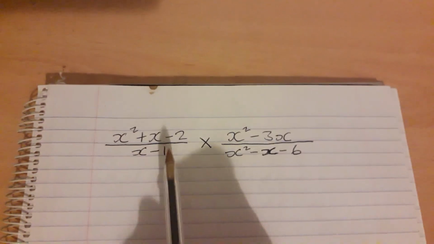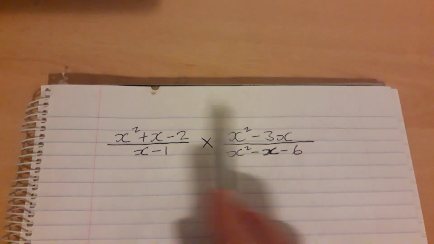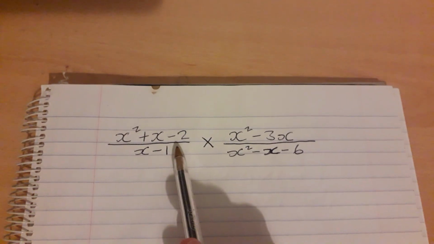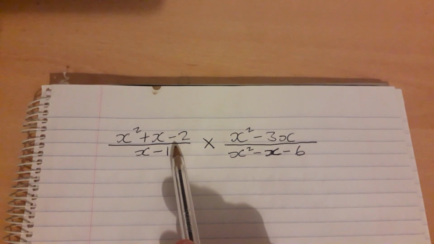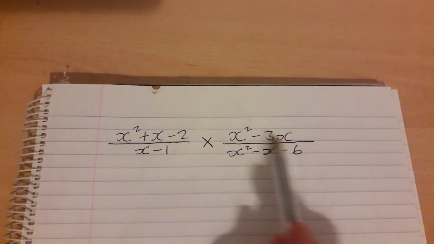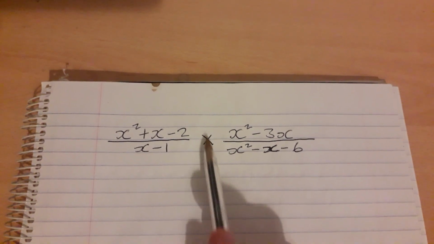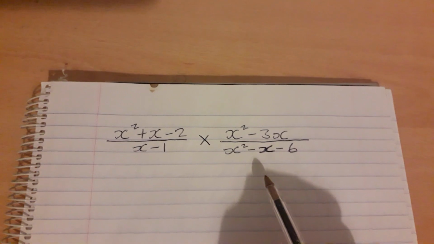Okay, hi all. So in this example, I want to show how to simplify a large algebraic expression like this. In particular, pay attention, there's a multiplication sign between these two algebraic fractions. In the next video, I'm going to do one where there's a division sign in between these two fractions.